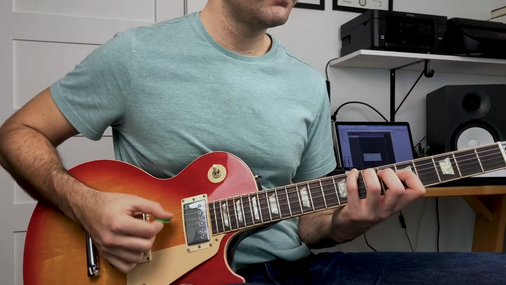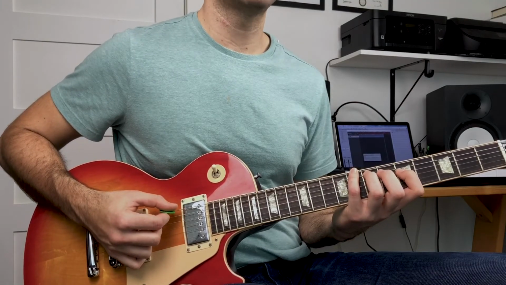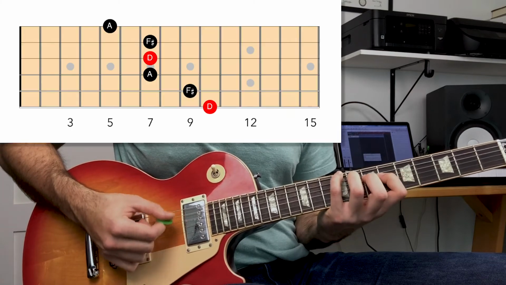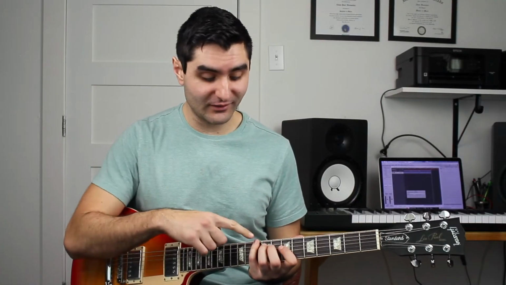Pretty cool, right? So now let's try doing the same thing with our other position. So here's our C major triad root position that we started on in the beginning of the video. And now we're gonna move that up 2 frets. Boom, now we got our D major triad. You can see that's our D note right there.